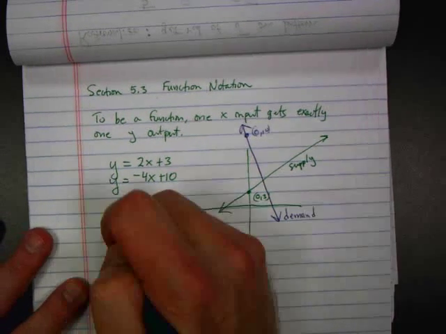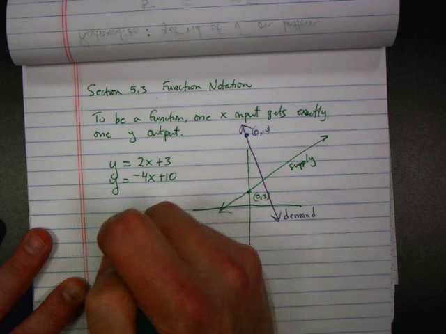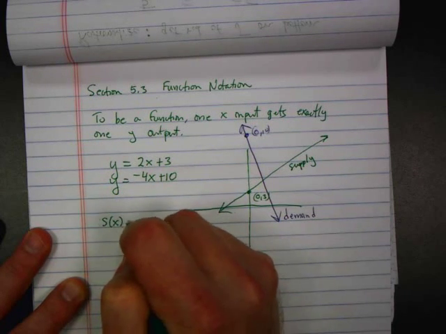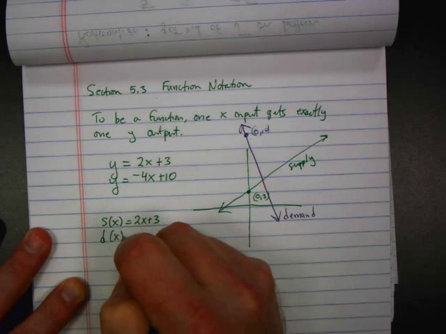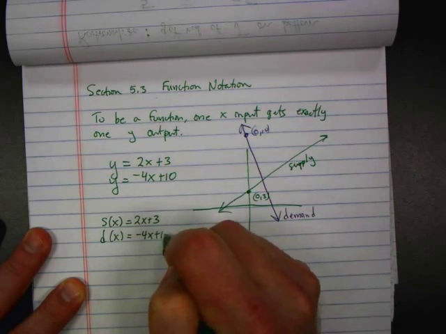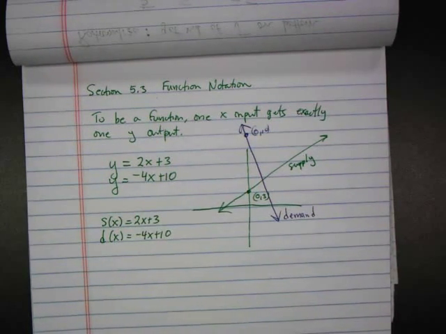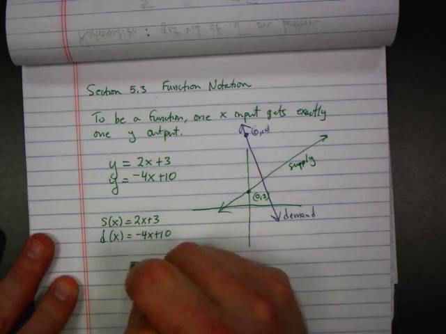Now, if I had written these this way, which one is supply and which one is demand? It would be a very safe guess that S stands for supply and D stands for demand. All right, this is known as function notation.